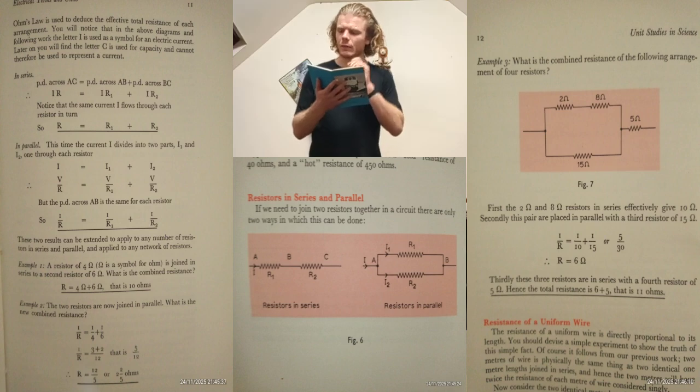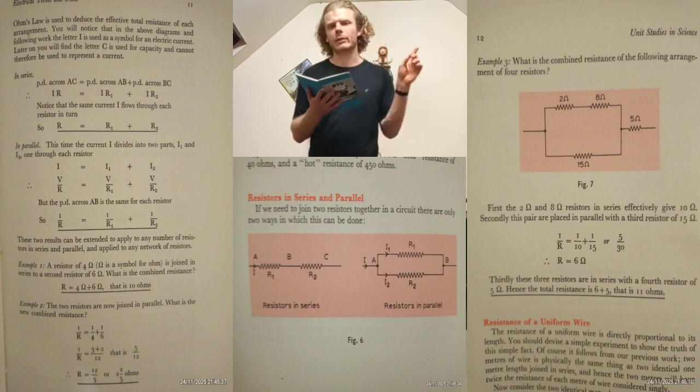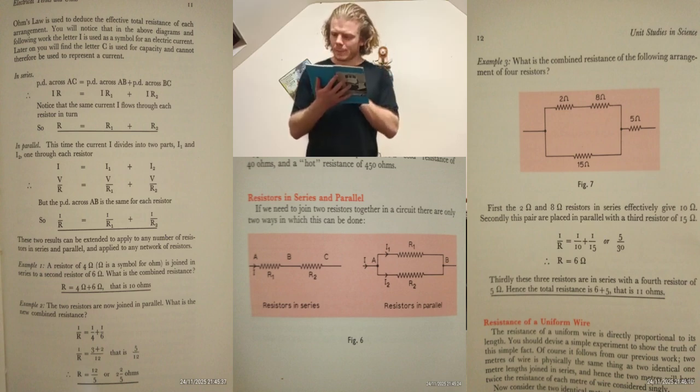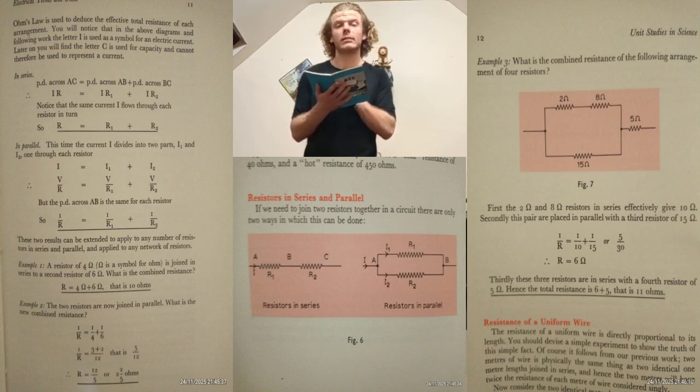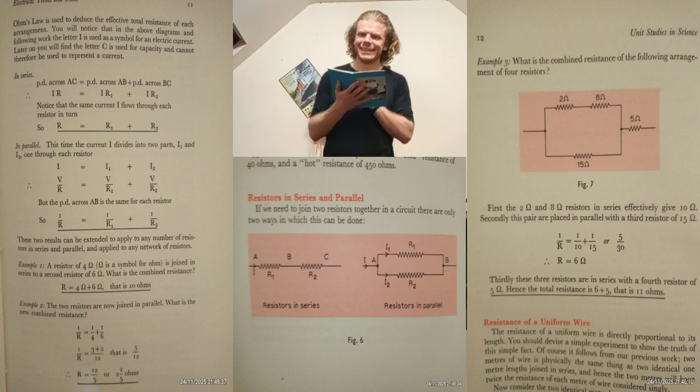You will notice that in the above diagrams and following work, the letter I is used as a symbol for an electric current. Okay, I is an electric current. Later on you will find the letter G is used for capacity and cannot therefore be used to represent a current. Oh, it's a C. Is it a C or is it an omega? Okay, whatever. It's a C or an omega. It's a C.